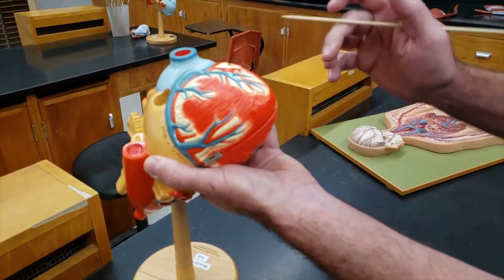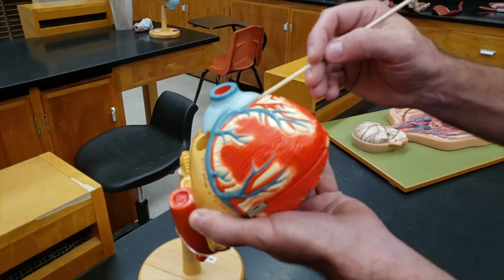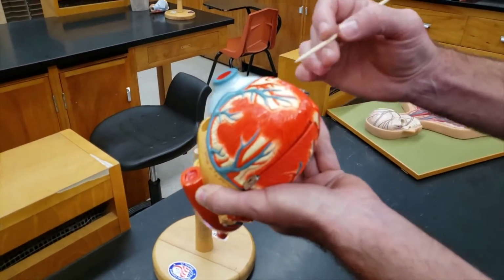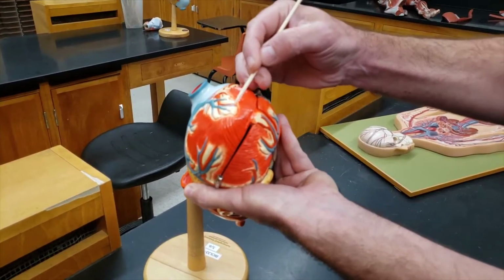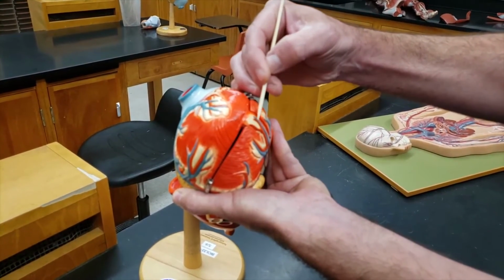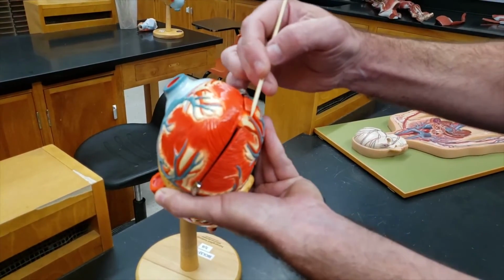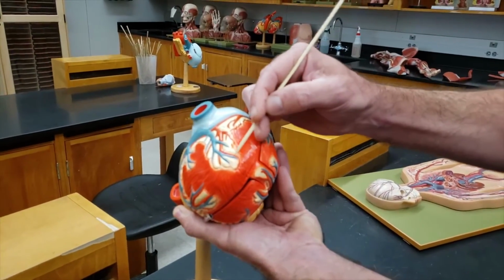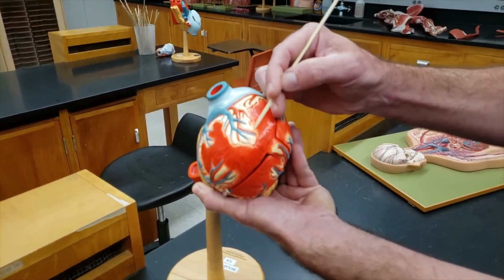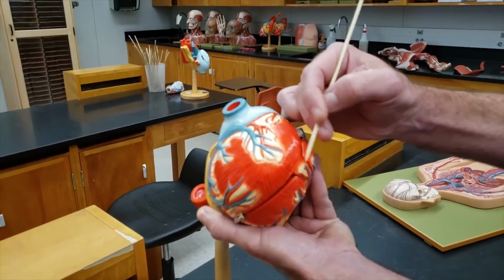I also want to point out that the posterior interventricular artery would form an anastomosis or join with the anterior interventricular artery, but you would also know that as the LAD. So right here, there would be a connection or anastomosis, which means connection between those two vessels.